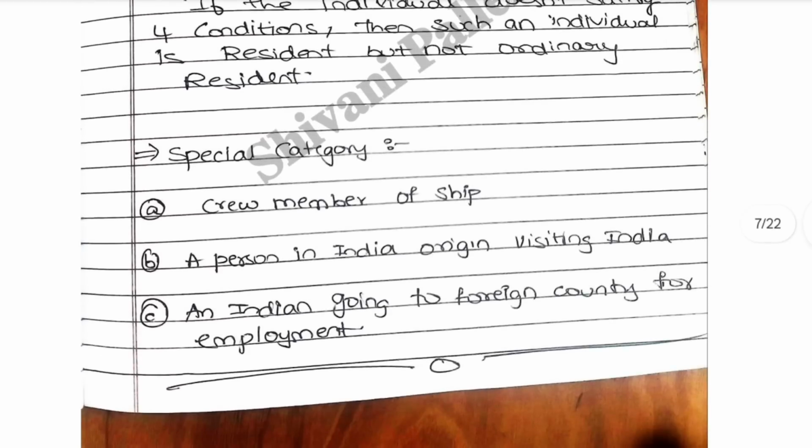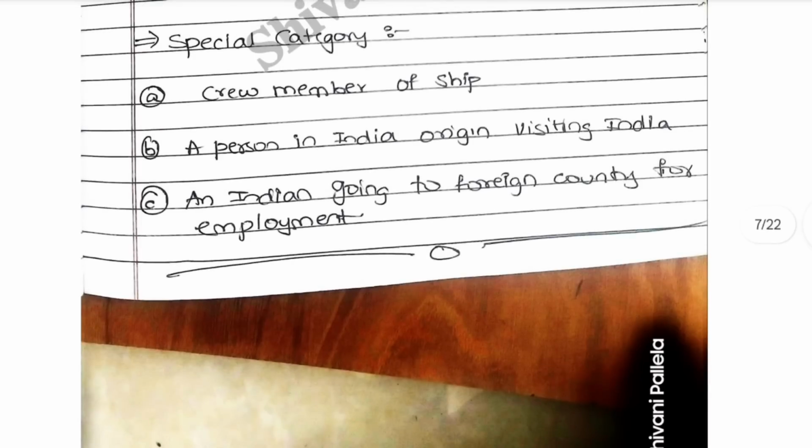A special category of residential individual is nothing but crew members of a ship, and a person of Indian origin who visits India rarely. For example, I am having an original branch in America, but I am a citizen of India. I rarely visit India. So that is called a special category. And an Indian going to a foreign country for employment, that also comes under the special category.